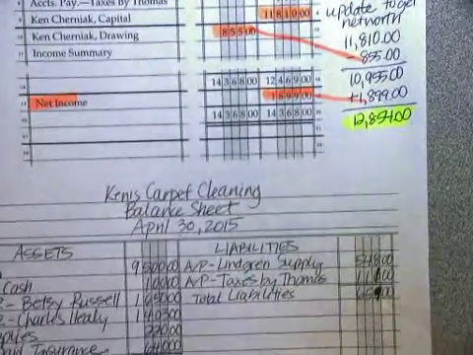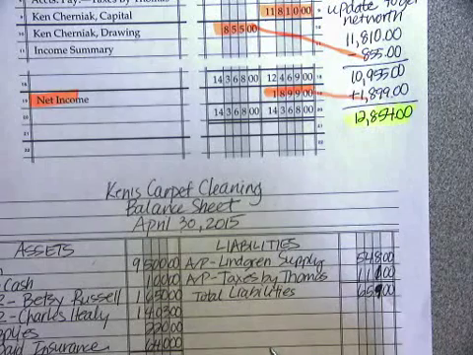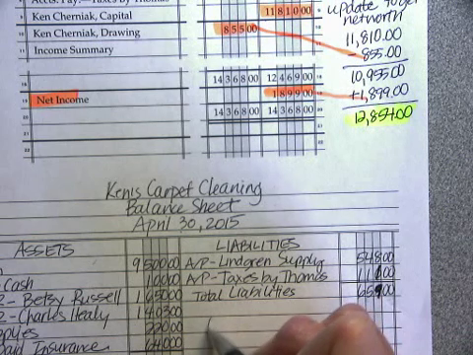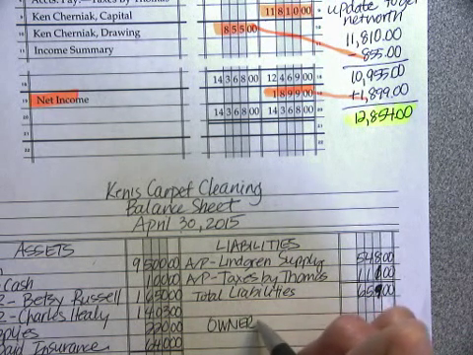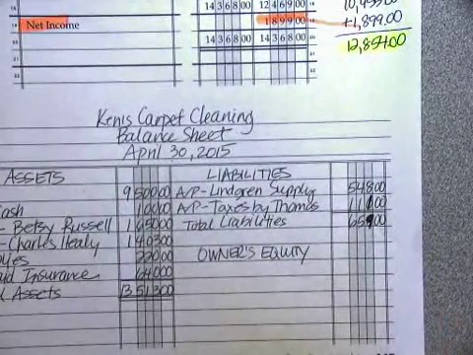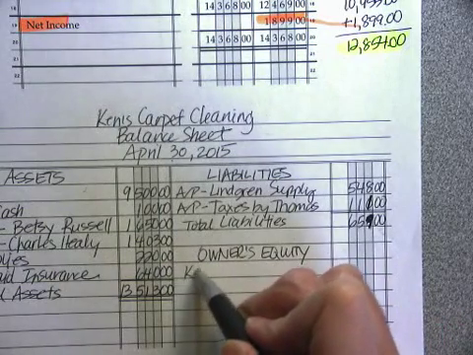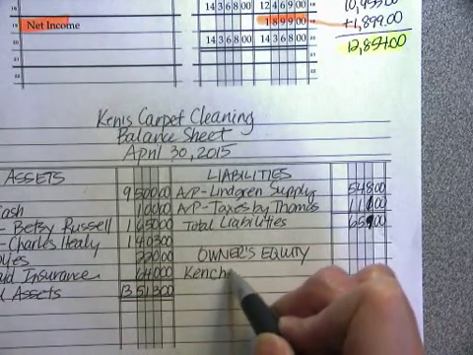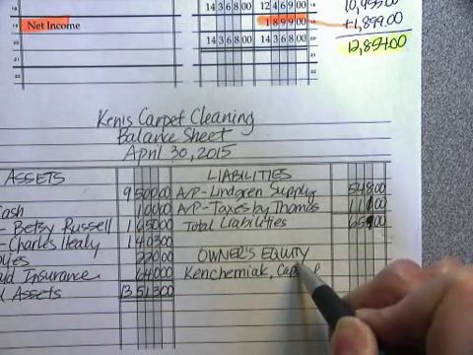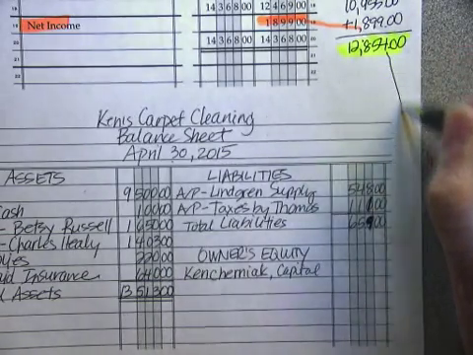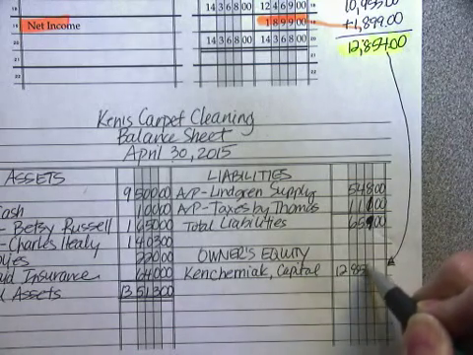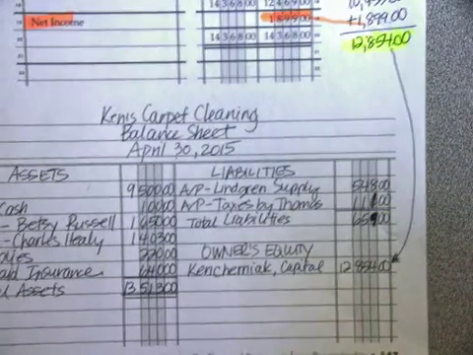So now I'm going to take that 12,000, so that's the new section. So the next section is owner's equity. And I'm just going to report Ken Cherniak, Capital. And I'm going to put my new number in, so that's going to come down here. 12,854. Okay.